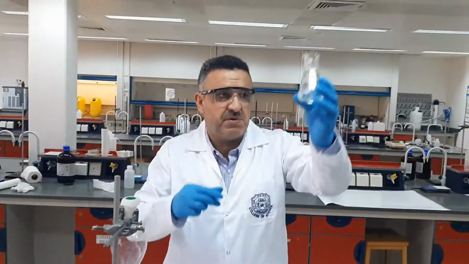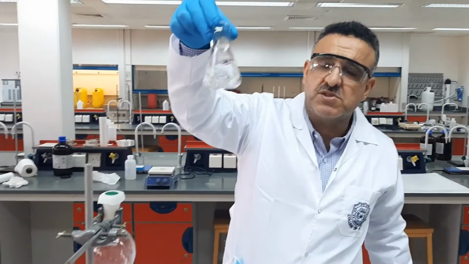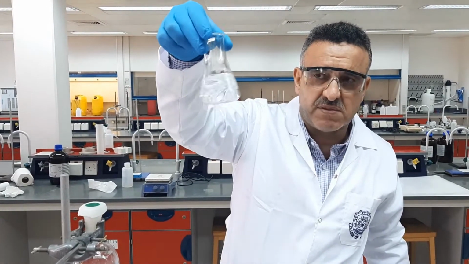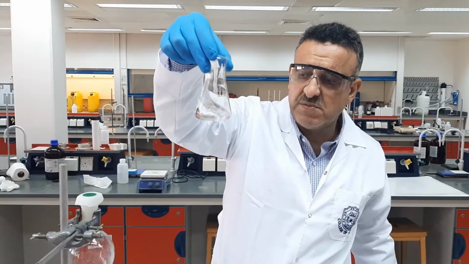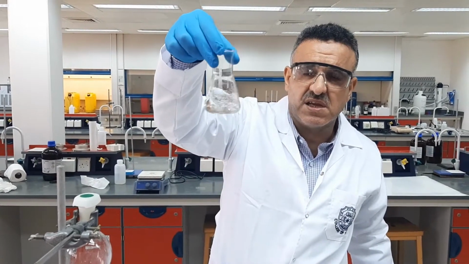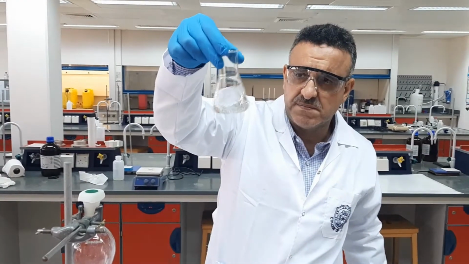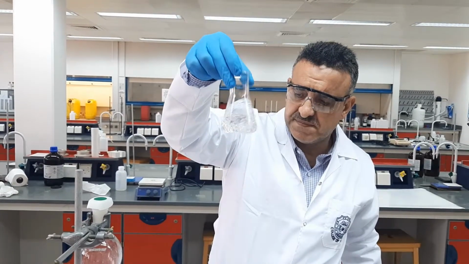So in this case, as you will see, when we dissolve everything in the ethyl acetate, we will dissolve both compounds in the organic solvent, which is in this case the ethyl acetate. After that, we will transfer this solution into our separating funnel. It may take another few seconds.